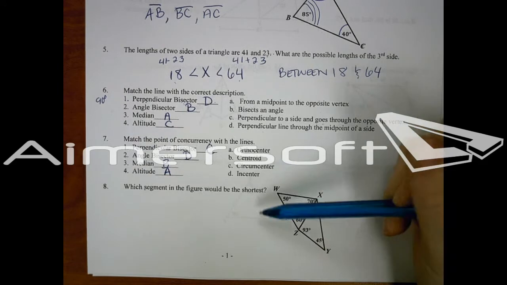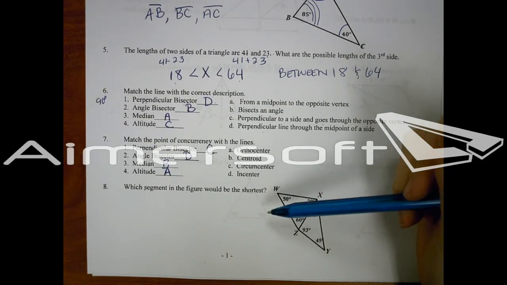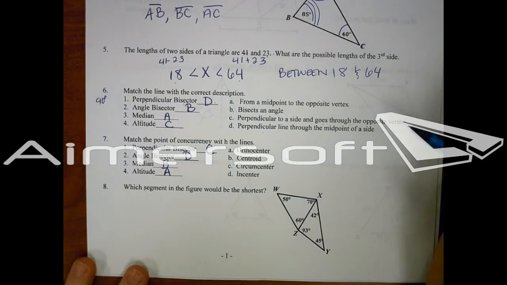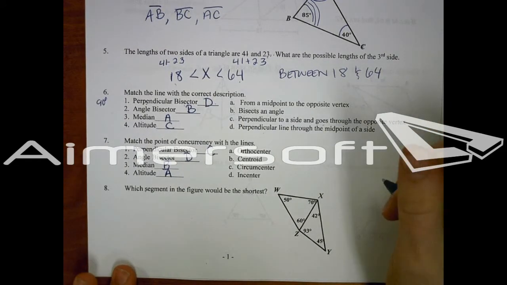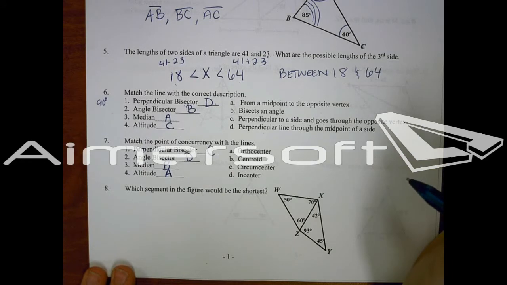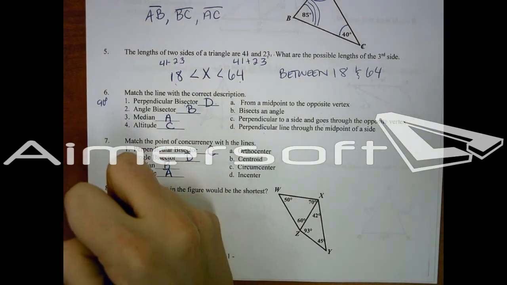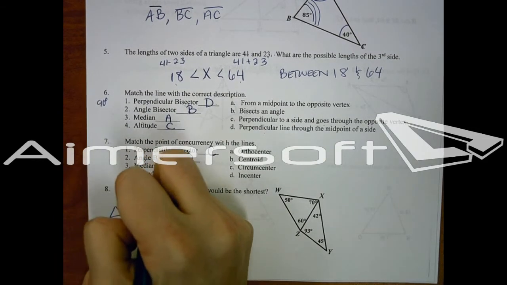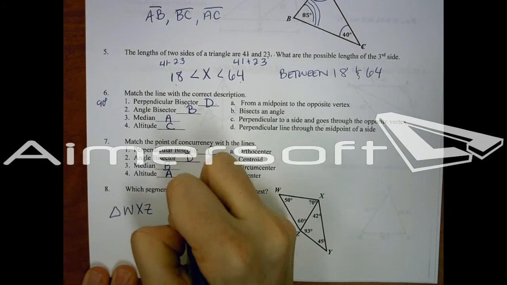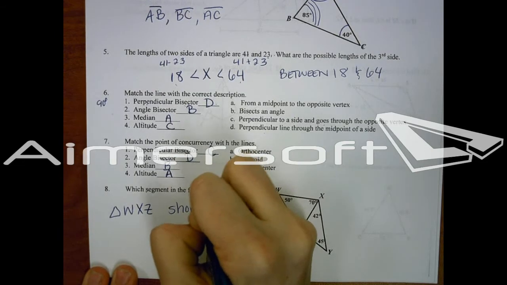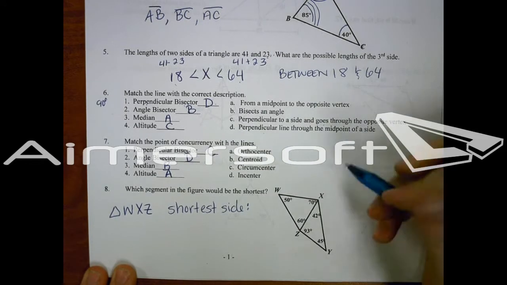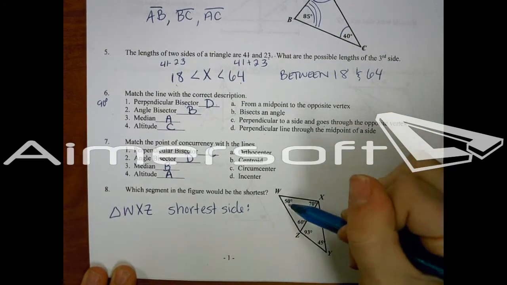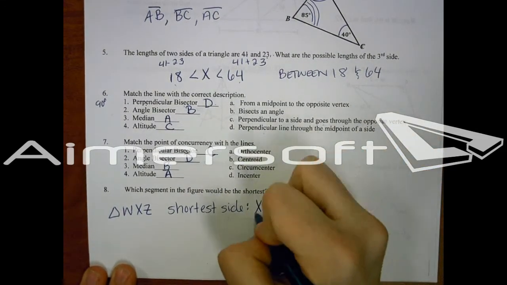Number 8. Which segment would be the shortest? So the way you want to compare these without making an error is to check each triangle. In triangle WXZ, the shortest side is opposite the smallest angle. So in that triangle, opposite of 50 is XZ.